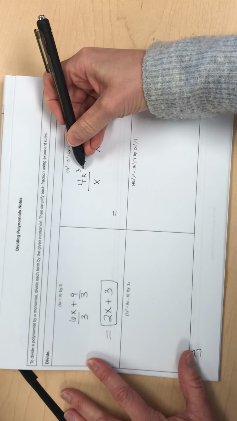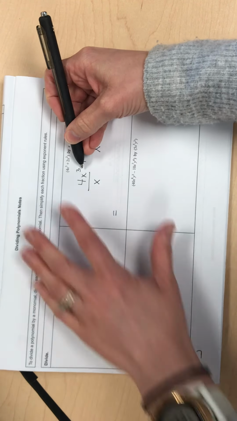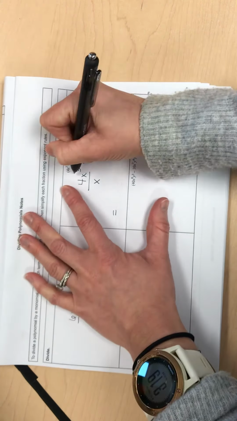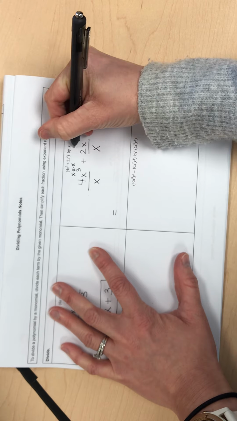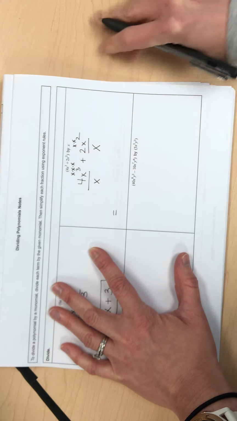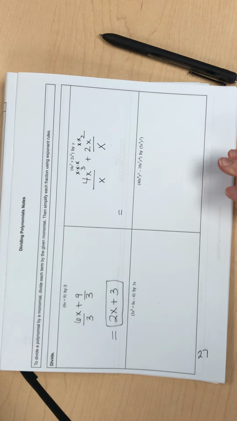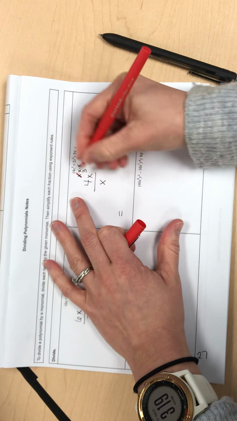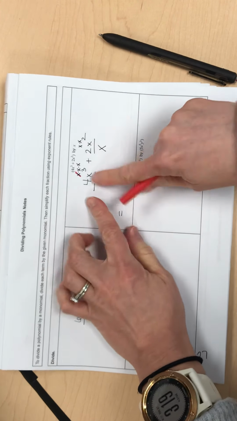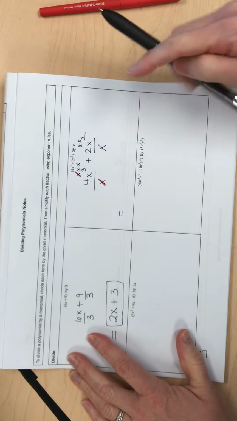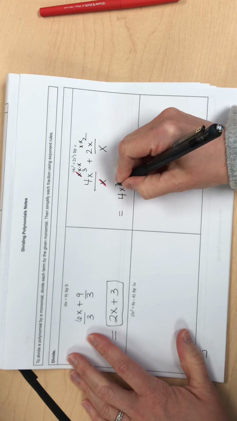If I have 3 x's multiplied in my numerator, think x cubed is x times an x times an x. And if I have 2x squared, which would be 2 times x, I can cancel out an x from your numerator and denominator. And what I'm left with is a 4 times an x, or 4x squared.